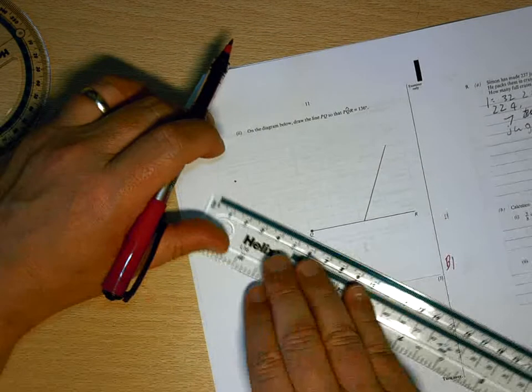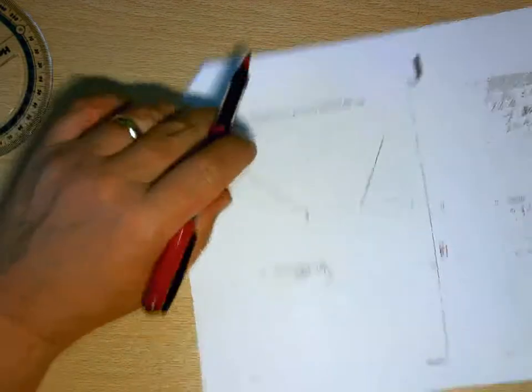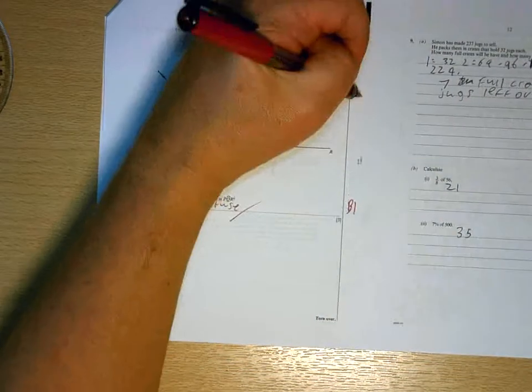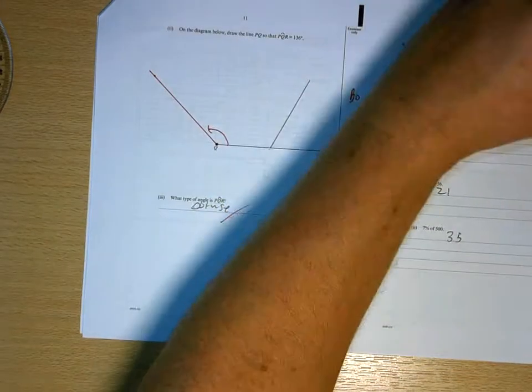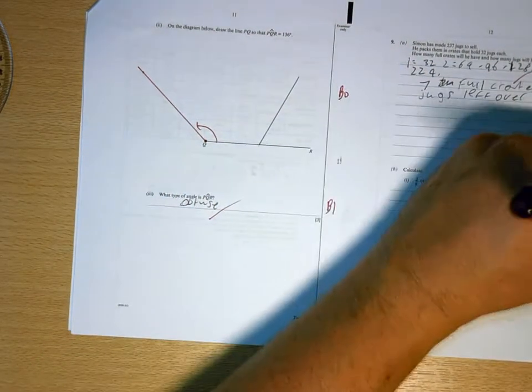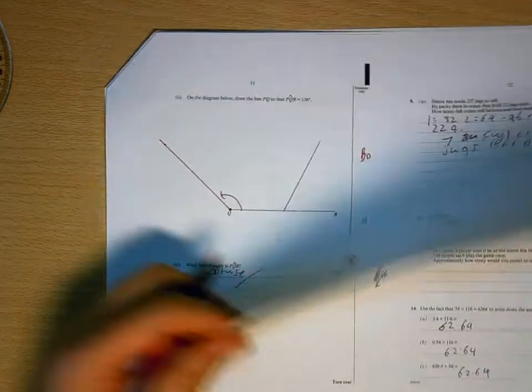So the angle that they want you to draw is that one. That angle there. That's good. That's brilliant. 4, 7, 8 marks.